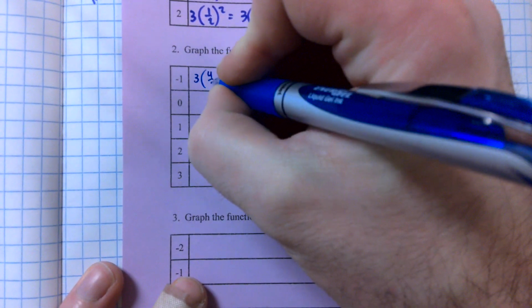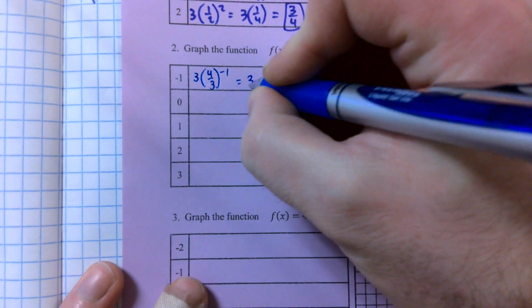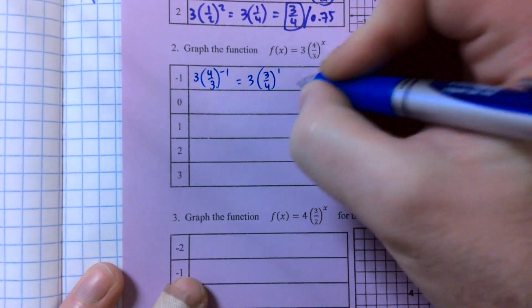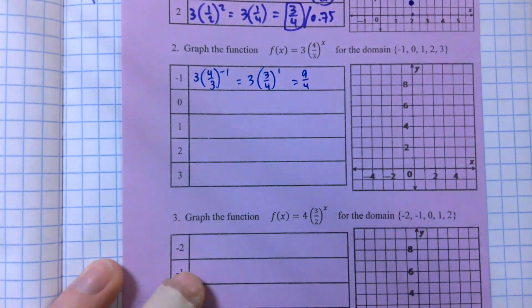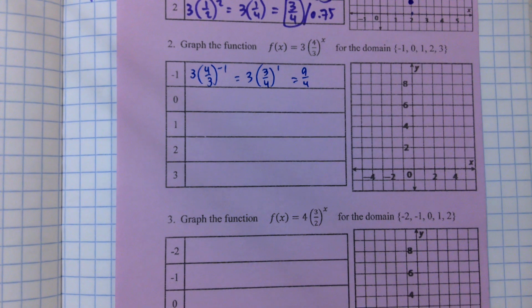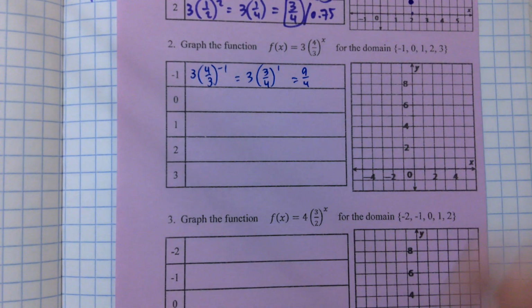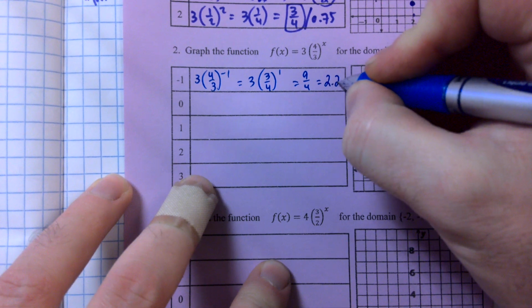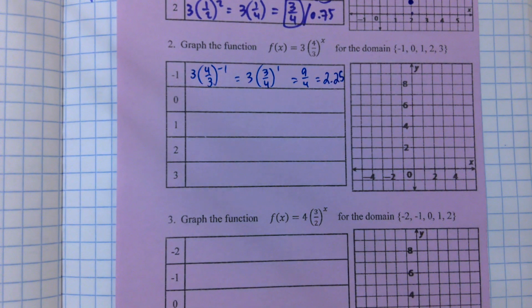3 times 4/3 to the -1. I'm going to reciprocate my fraction. Multiply by 3. That gives me 9/4. Now, I don't know about you, but when it comes to estimating where a dot's going to be, in my brain it makes more sense to have it as a decimal. So that's what I'm going to do. I'm going to turn 9/4 into a decimal, which is 2.25. That tells me I'm going to go up to 2, and then I'm going to go 1/4 of the way up towards 3.